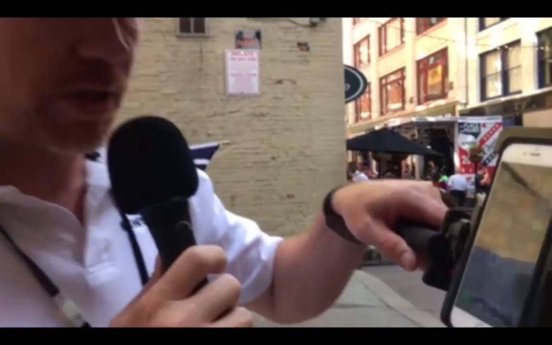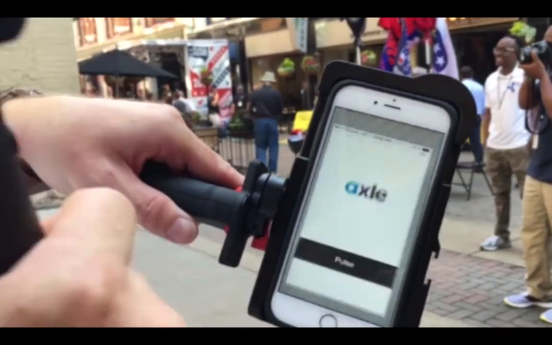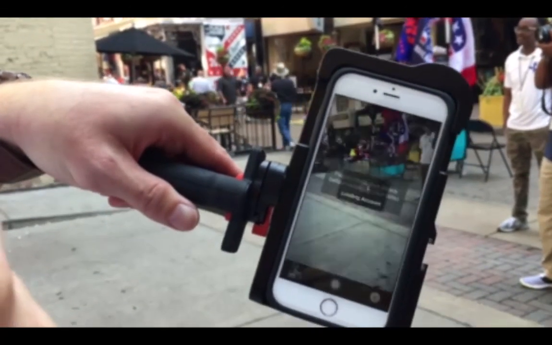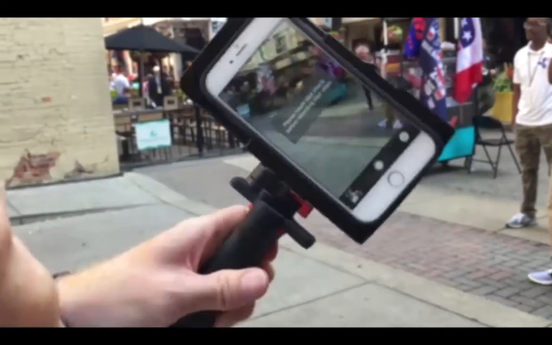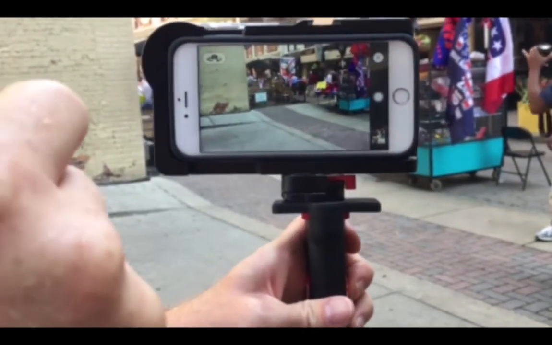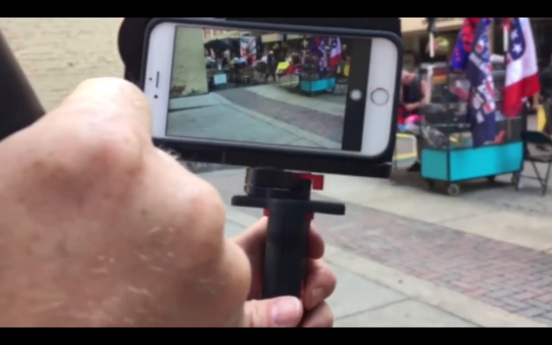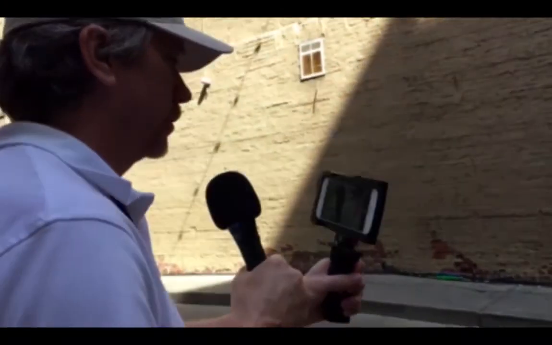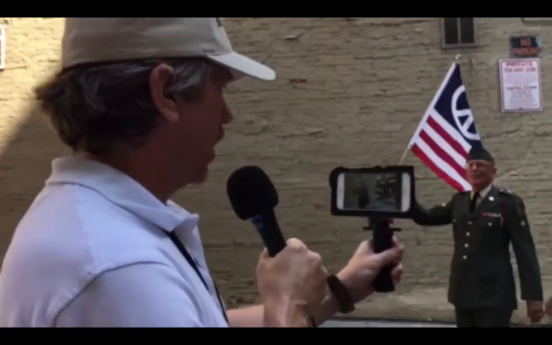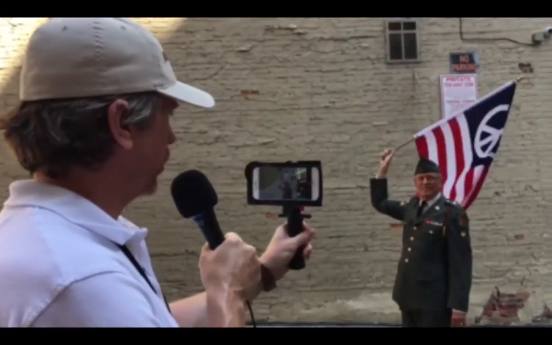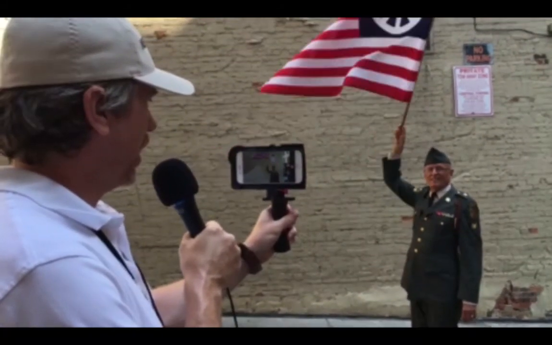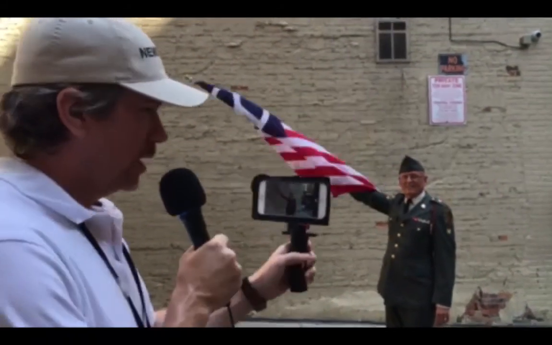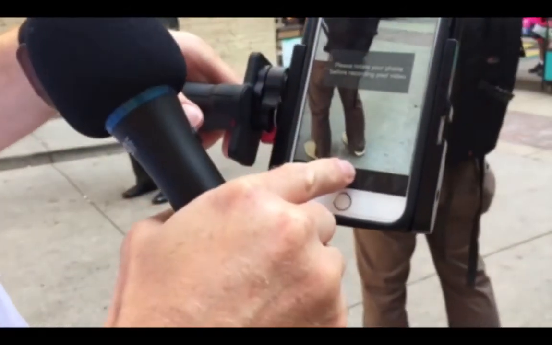So now I'm going to give you a live demonstration of how we would use Axel Pulse in a news gathering environment. We're here at the RNC convention in Cleveland, and now I'm just going to fire up the app on my iPhone. It starts right up, and it gives me a warning to make sure I orient my phone for really good video, and I did. And now I'm going to hit the record button and go find some footage. And here we've got a Vietnam veteran, and he's protesting, I guess, the war with the peace flag, and that's a great shot. Now I'm done. I'm going to hit the stop button.